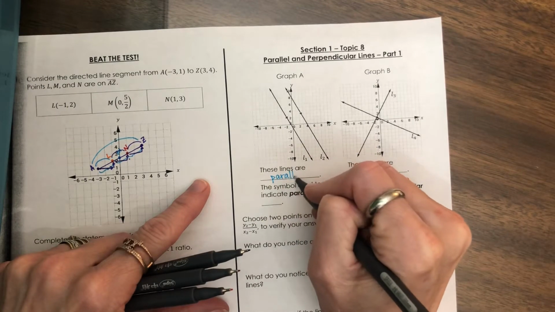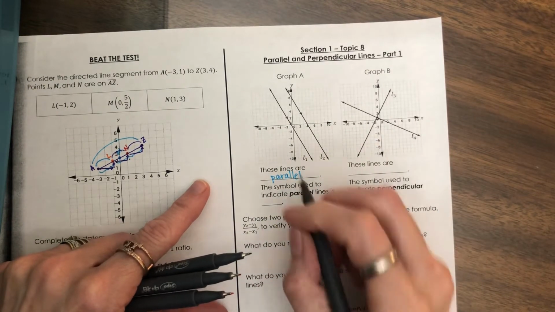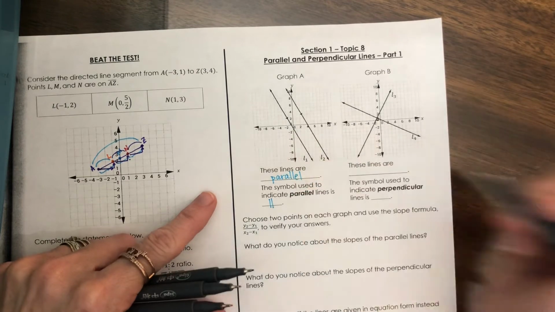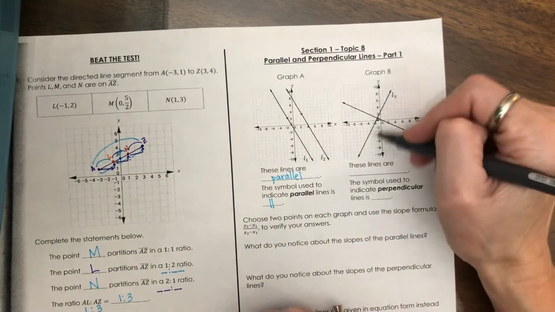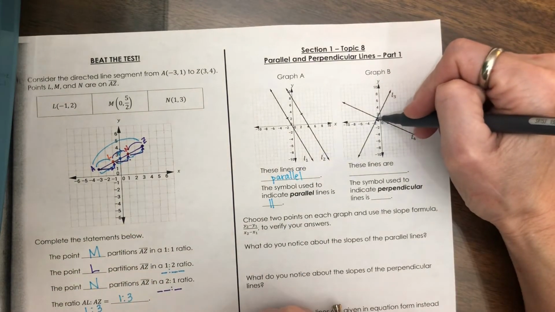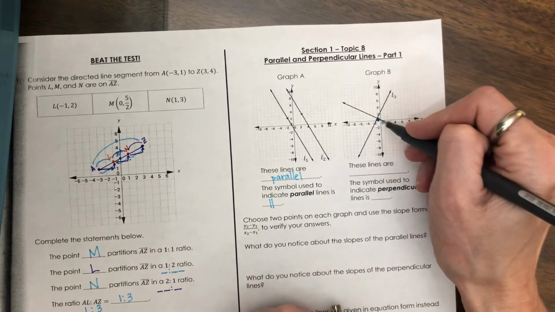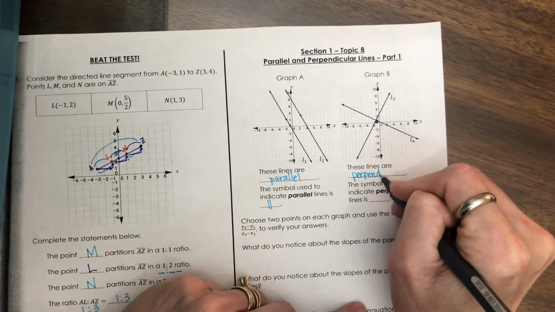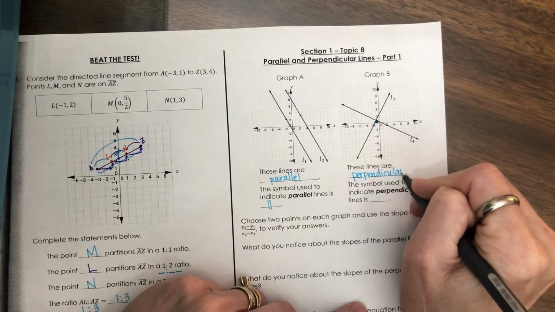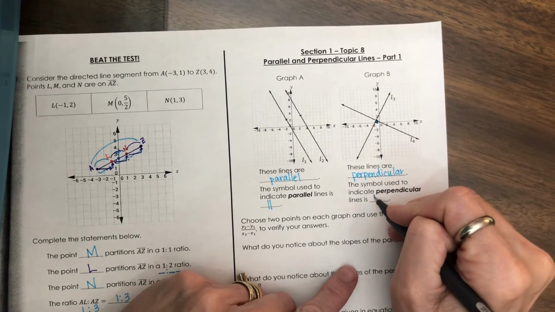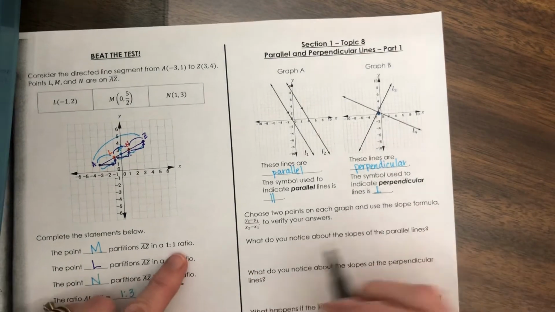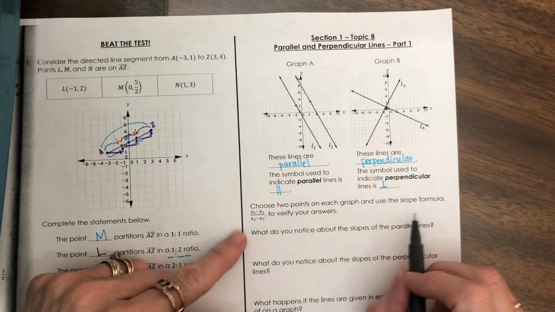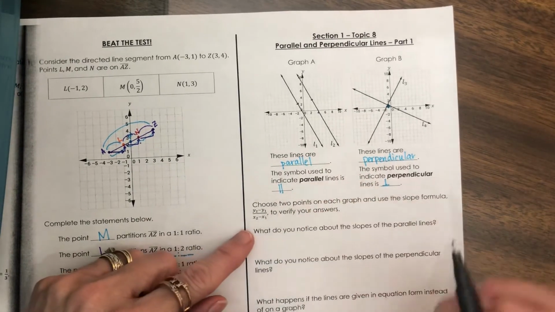Parallel. The symbol used to indicate parallel lines is this. These lines that have this nice little symbol right here, that right angle symbol, those are perpendicular. The symbol used to indicate perpendicular lines looks like an upside down T, but it looks like two lines that are perpendicular to each other. We've seen that earlier. Choose 2 points on each graph and use the slope formula to verify your answers.